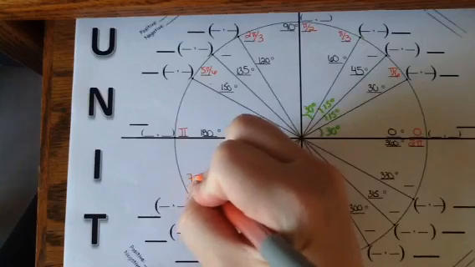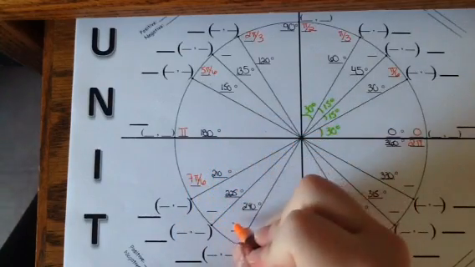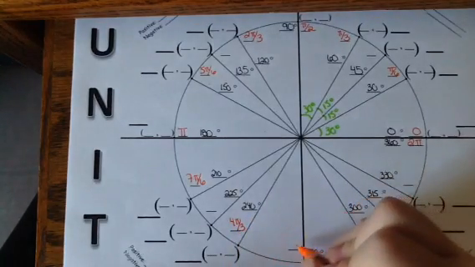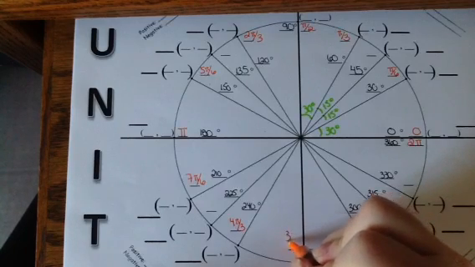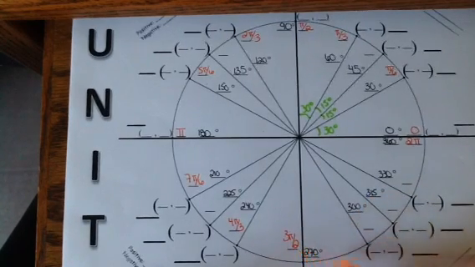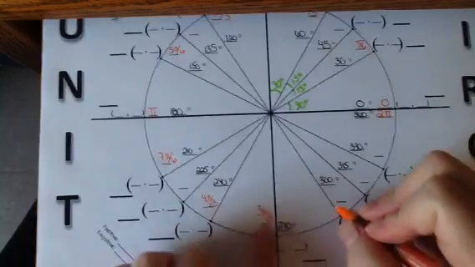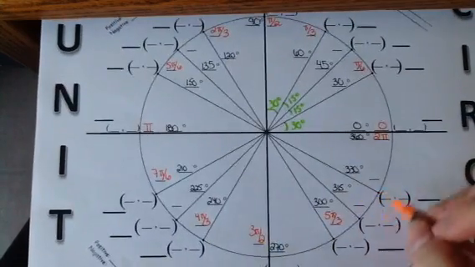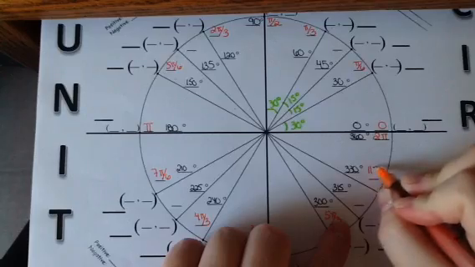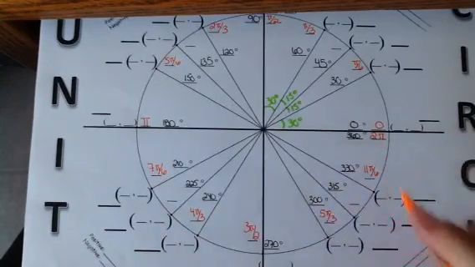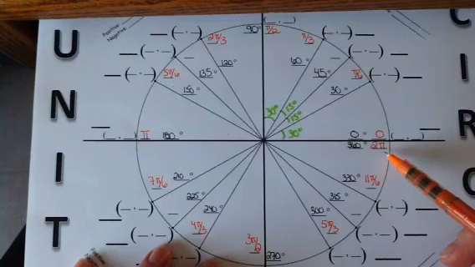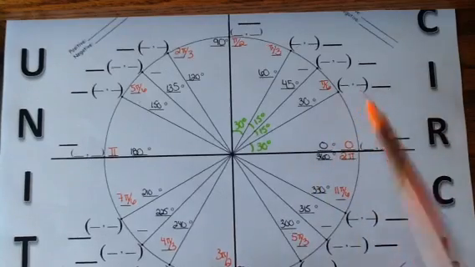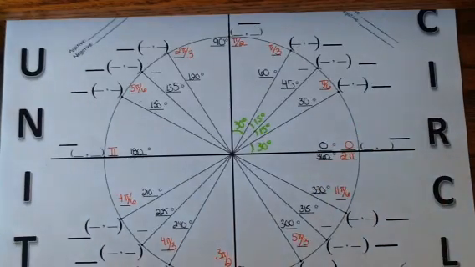30 more degrees, 7 pi over 6, and then 8 pi over 6, which is going to reduce to 4 pi over 3. 30 more degrees is going to get you 9 pi over 6, or 3 pi over 2. 30 more degrees, this was 9 pi over 6, so this is going to be 10 pi over 6, which is 5 pi over 3. 30 more degrees, this was 10, this is going to be 11 pi over 6. And a good way to check to make sure you're right is this has to be 12 pi over 6, because 12 divided by 6 is 2, there's your 2 pi. So now you filled out most of the radians. We're going to fill out the other radians.